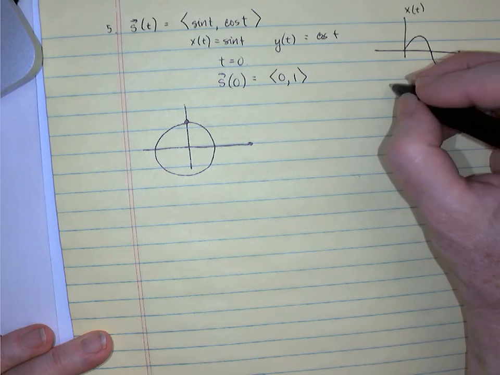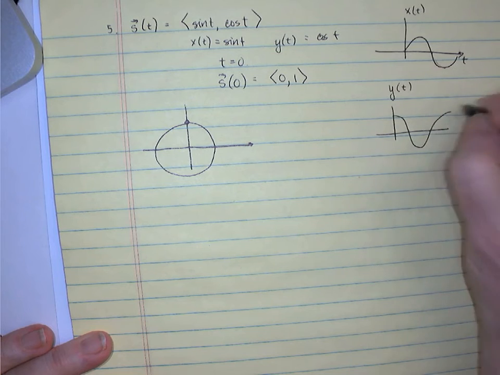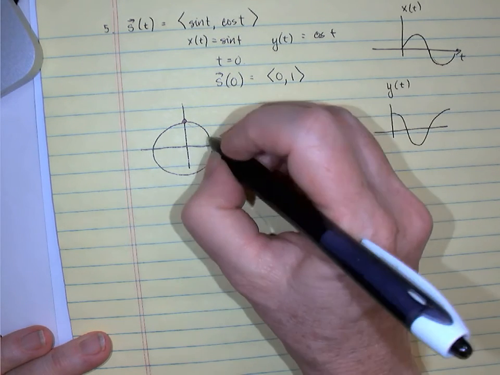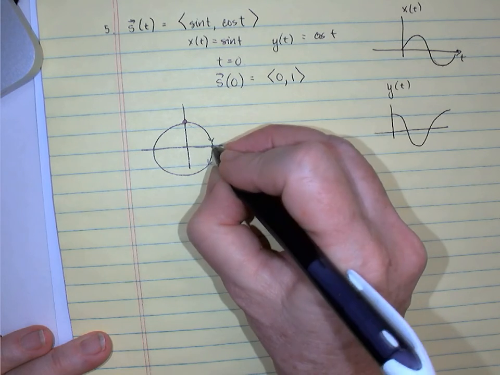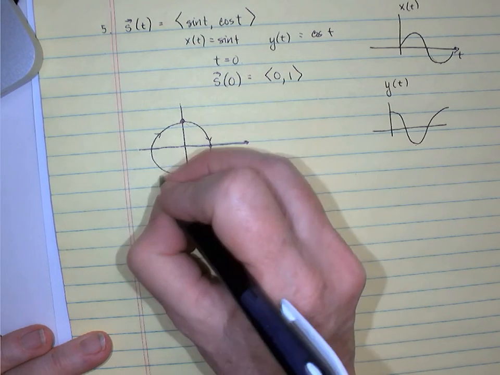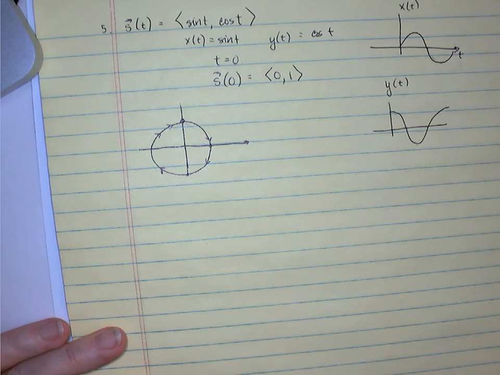And the other thing I know to confirm that is y is cosine. So my y value starts up at 1, but then decreases to 0. So I'm, again, going in this direction. Y is 0, and then y descends to -1, and then it's 0 again, and then y goes back up to 1. So this is what I would imagine this looks like.